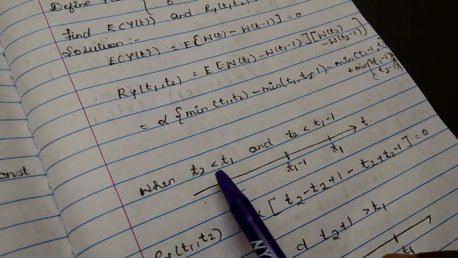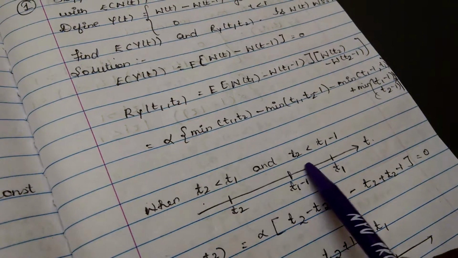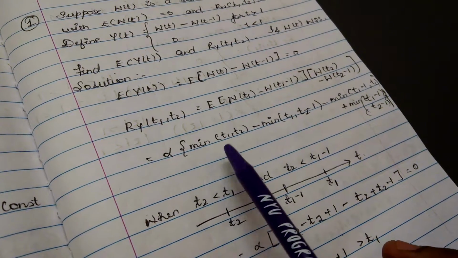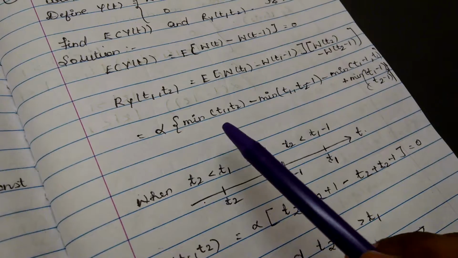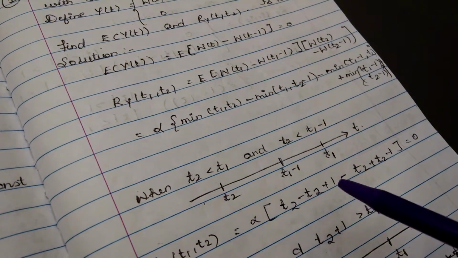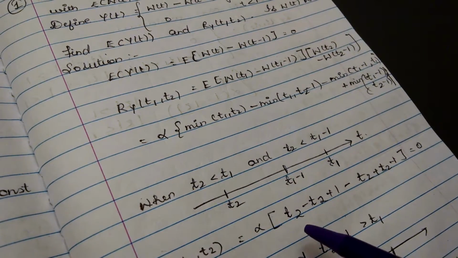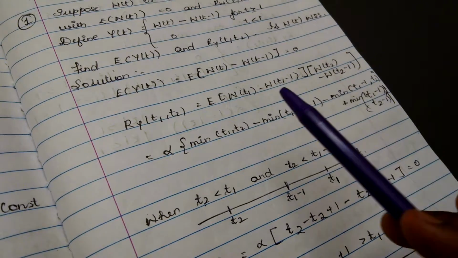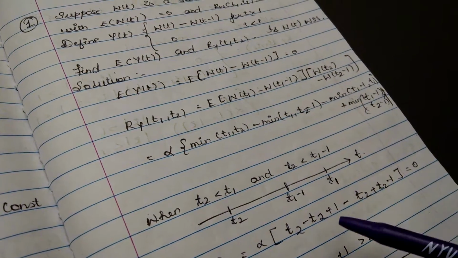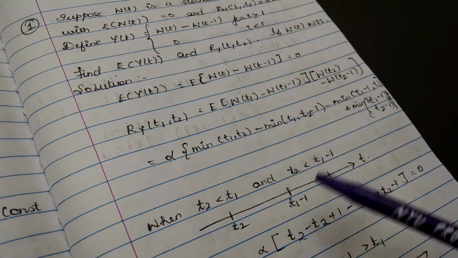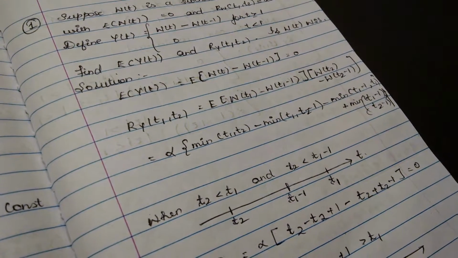When we consider this case and use it in this autocorrelation result, we get minimum of t1, t2 is obviously t2, and minimum of t1, t2 minus 1 is obviously going to be t2 minus 1, which because there is a negative outside becomes minus t2 plus 1.